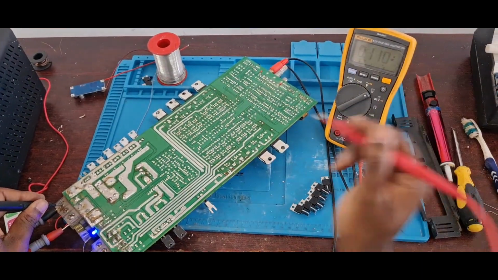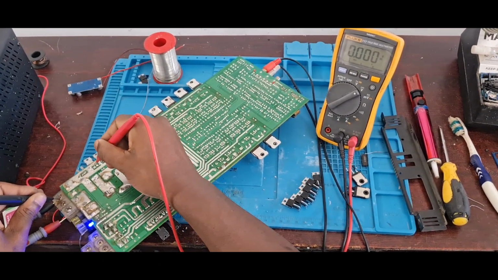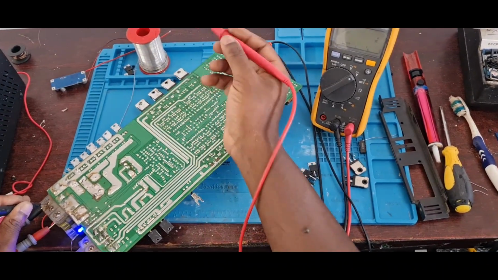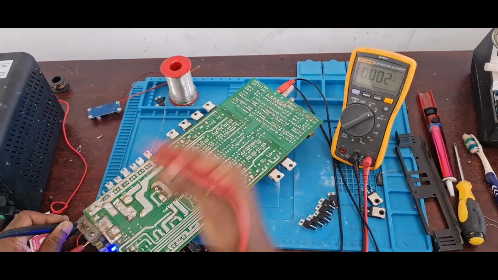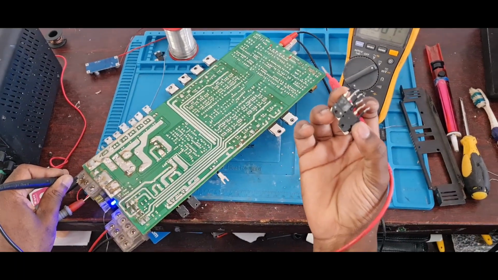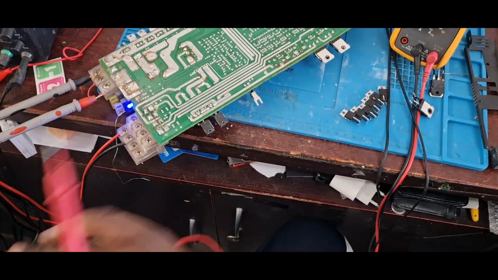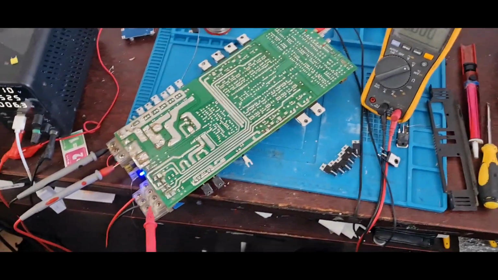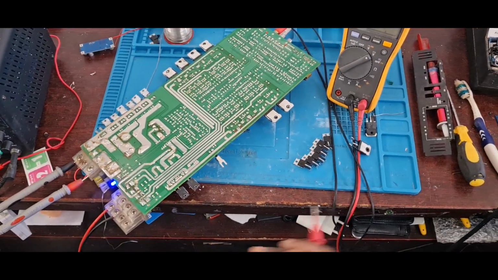So I will just check some voltages just to make sure everything is fine. If I get the input 12 volts, which I'm getting, that is fine. I'm getting the output voltages, which is fine. So I can assure you this is gonna play sound now, even without these two transistors that are burned. You see here they are not there. So I connect the speaker to this channel. You can see my speaker right here. I connect it to this channel. The channel right here is plus minus this channel. So we're gonna play some sound now, and hopefully it's gonna work.